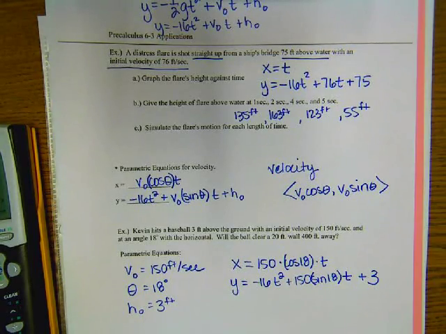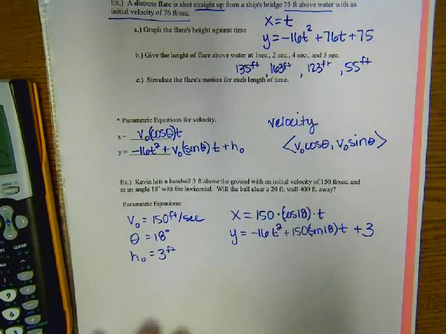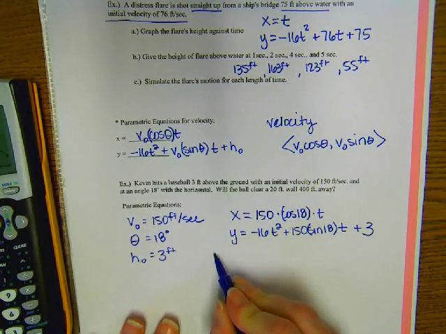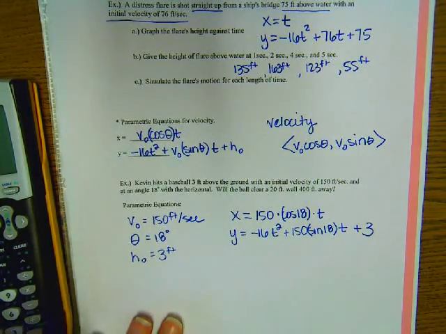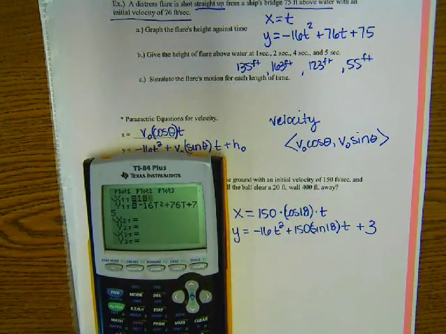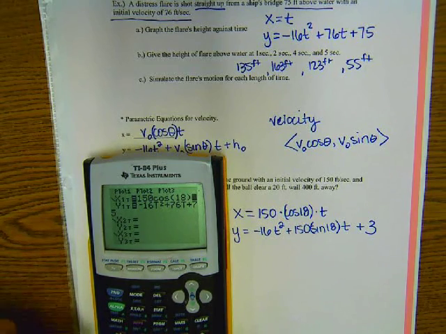So now I'm going to show you how to put the fence on. Well, we'll put this on first, and then I'll show you how to put the fence on. 150 cosine of 18. In a second, we're going to switch to degree mode, just in case yesterday you graphed things and they were in radian mode, because we're in degrees now.